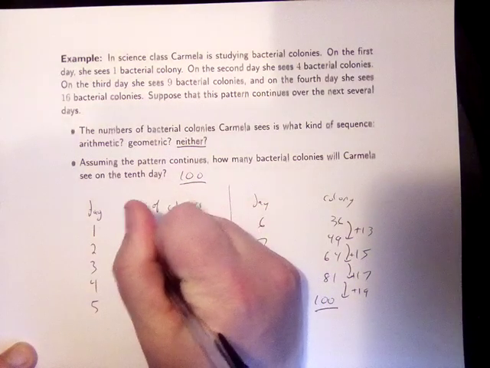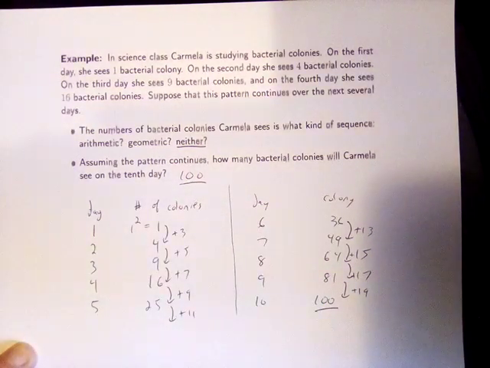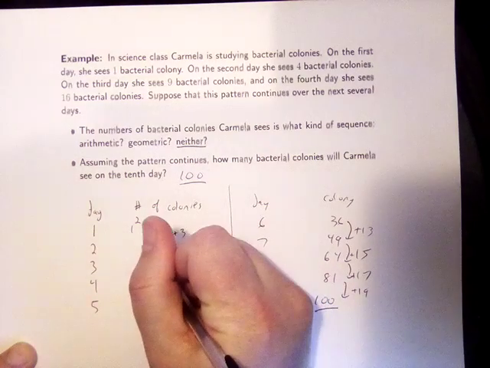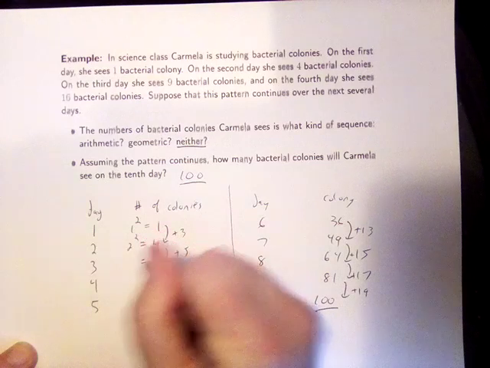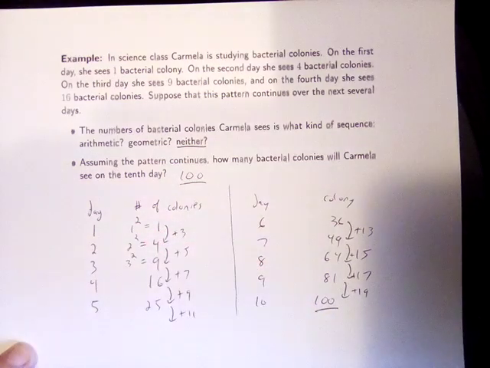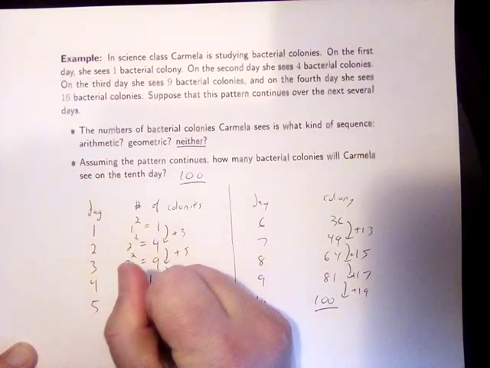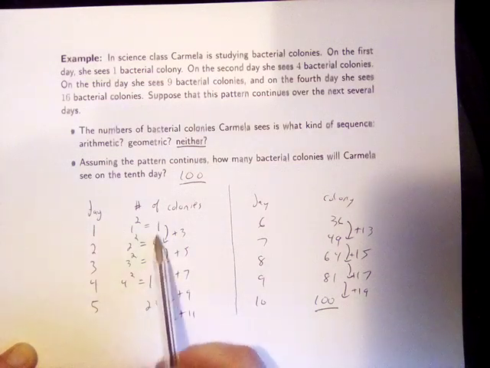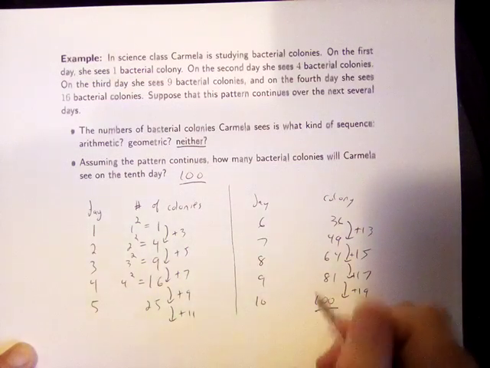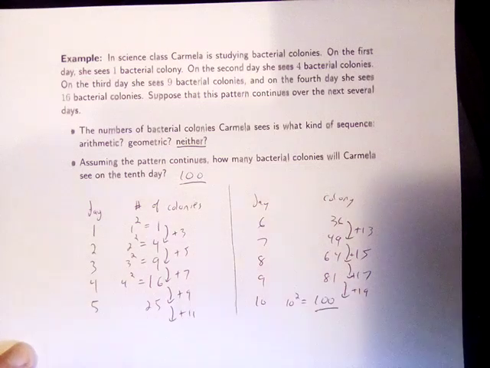On the first day, she saw 1, which is 1 squared. On the second day, she saw 4 colonies, which is 2 squared. On the third day, she saw 3 squared. And on the fourth day, she saw 4 squared. I could have, if I had noticed that these were all perfect squares, made the prediction that on the 10th day, she should see 10 squared, or 100 bacteria.